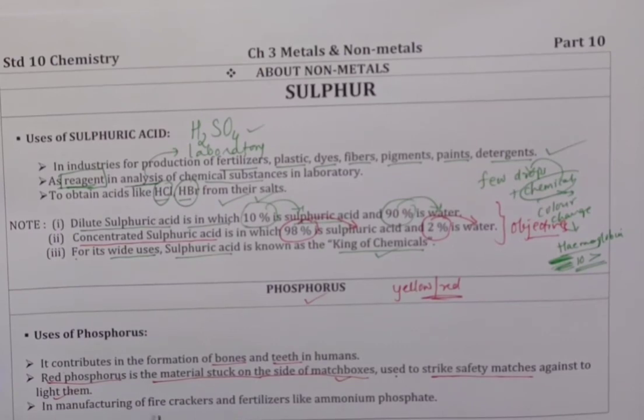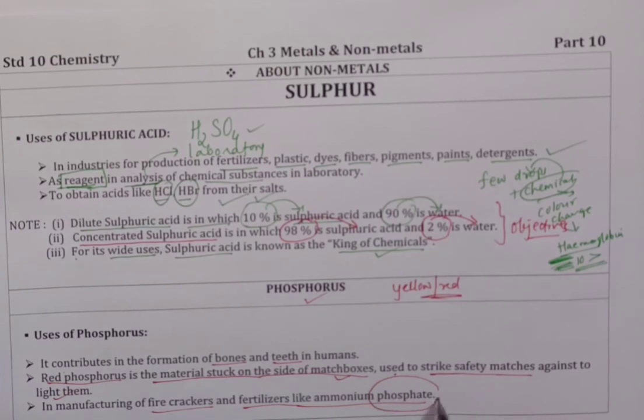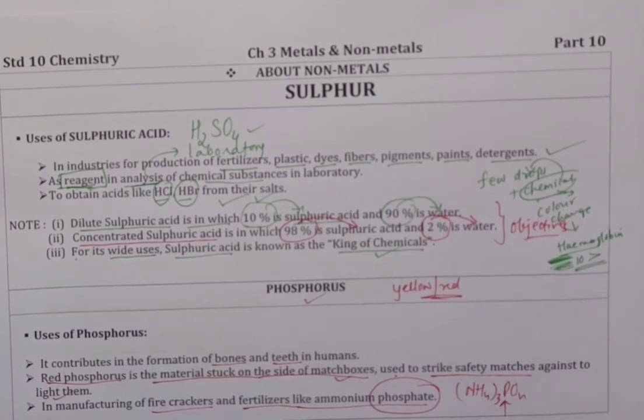लास्ट, द मैन्युफैक्चर ऑफ फायर क्रैकर्स, then fertilizers like ammonium phosphate. देखो, ammonium phosphate, (NH4)3PO4. So here there is phosphorus.